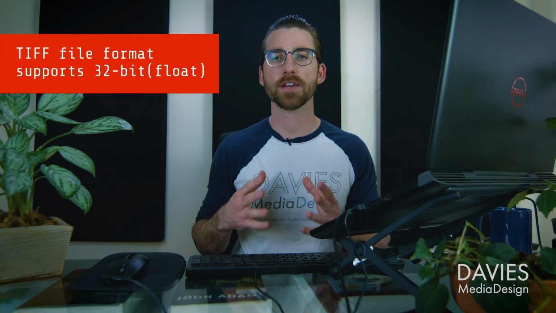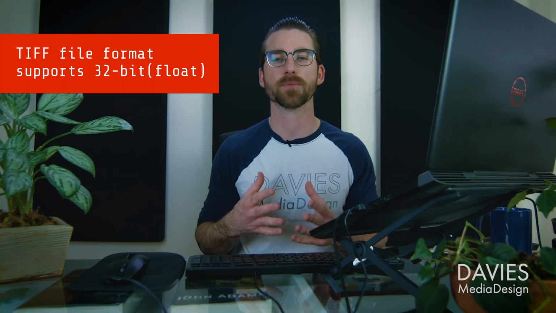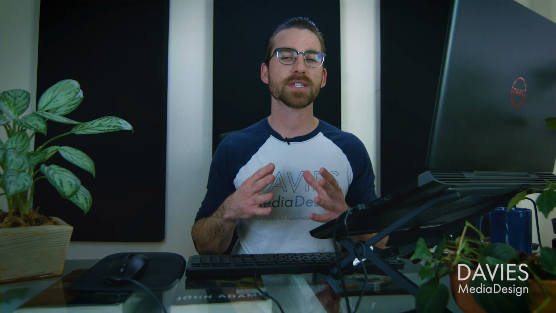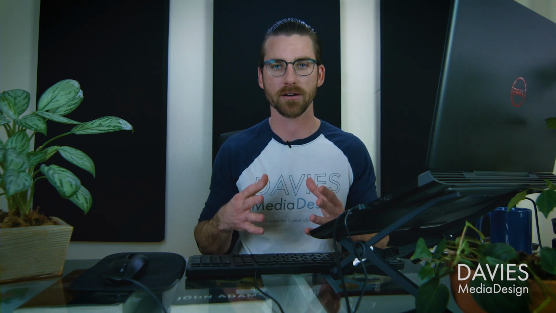On this note, there are uncompressed file formats that support 32-bit images. For example, TIFF files can be saved as uncompressed files with 32 bits of information per color channel. You can produce a 32-bit TIFF file by converting a raw image file to a TIFF file using a raw processing software like Darktable.